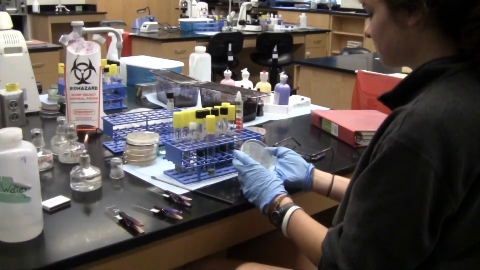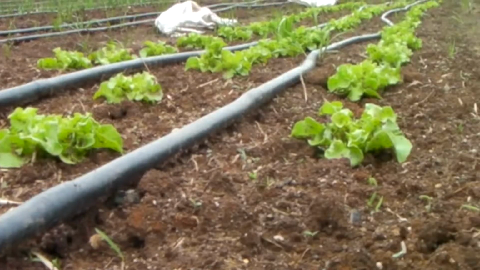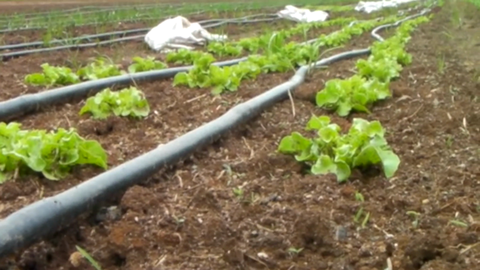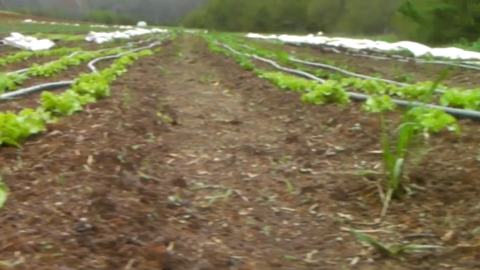Now, the reason we're interested in soil is a handful of soil has more individual microbes than all people who have ever lived on Earth. So that is an abundance. But what we're interested in is diversity. So our overarching hypothesis is that different soil environments will support different microbial communities.